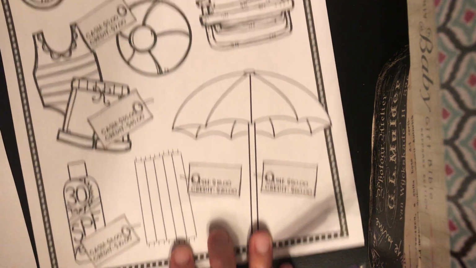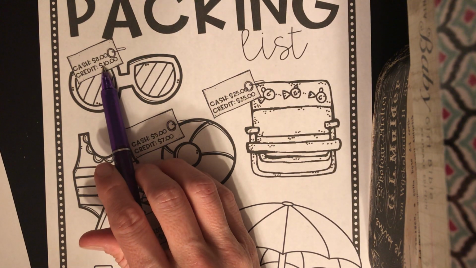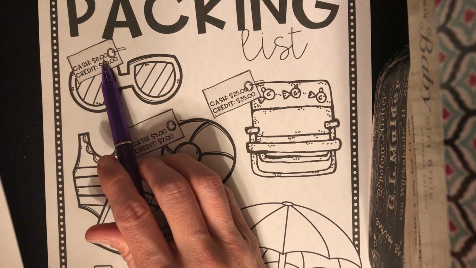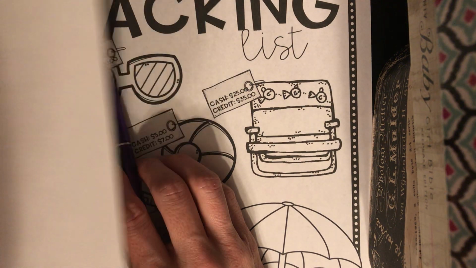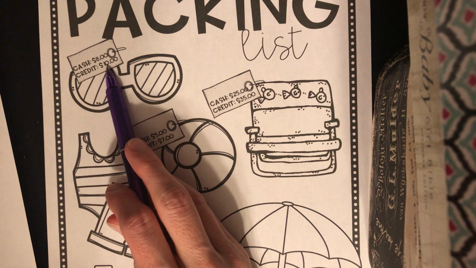Okay, next. I'm going to go with my shades. I probably need some shades. Okay, my shades. Cash, $8. I don't have $8. Okie dokie. So I'm going to have to use my credit card on that.